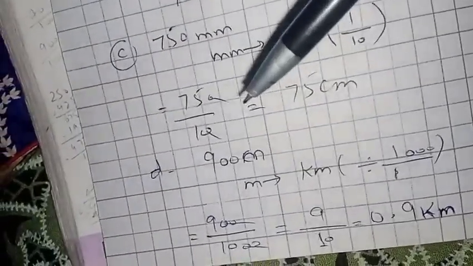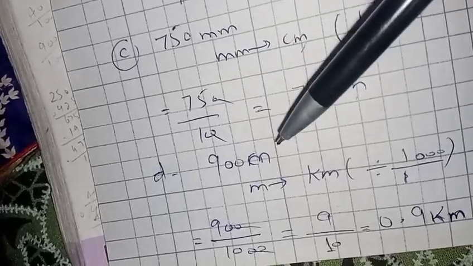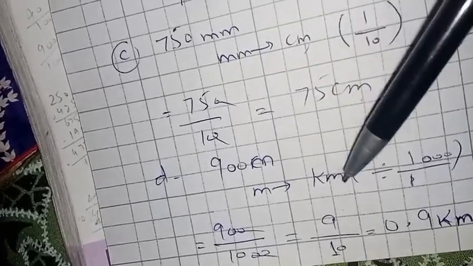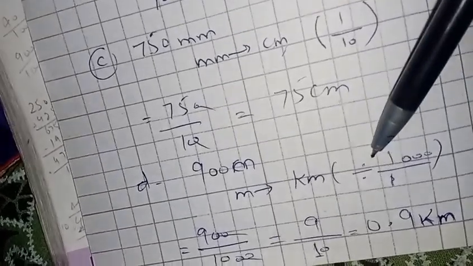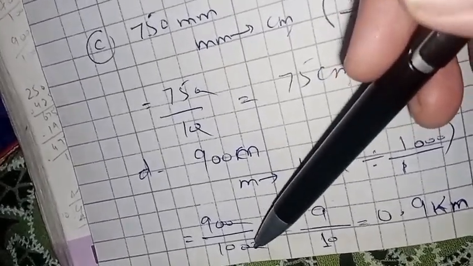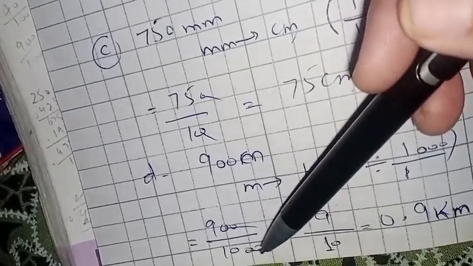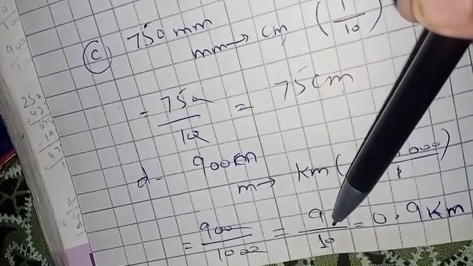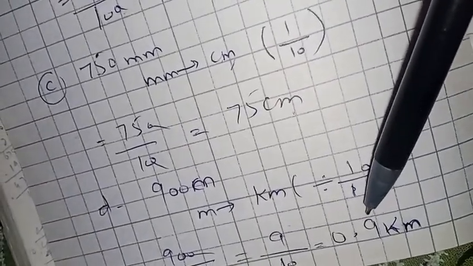Look at this one: 900 meter. In this one you have to change into kilometer. So you are dividing with 1000. 900 over here, 1000 will be down. Okay, two zeros will cut with these two zeros. 9 by 10, 9 by 10 means you get the answer 0.9.